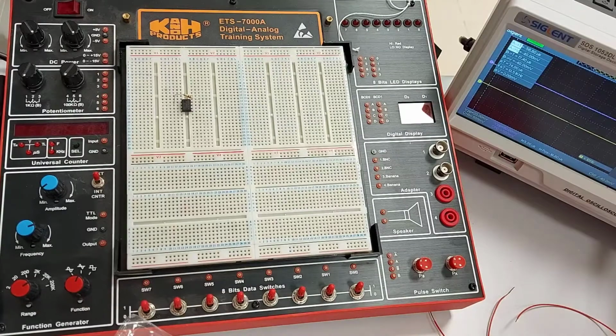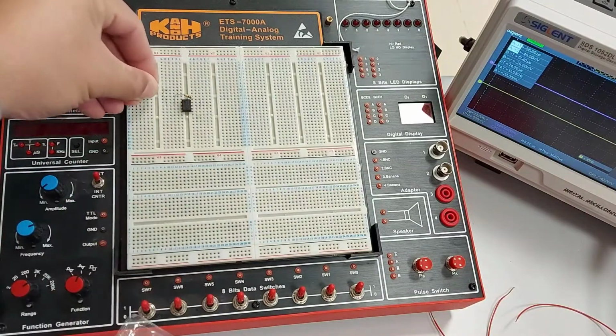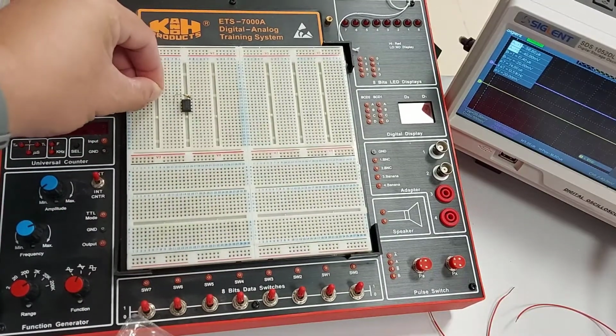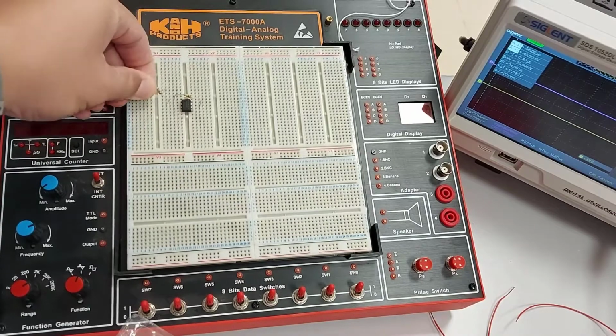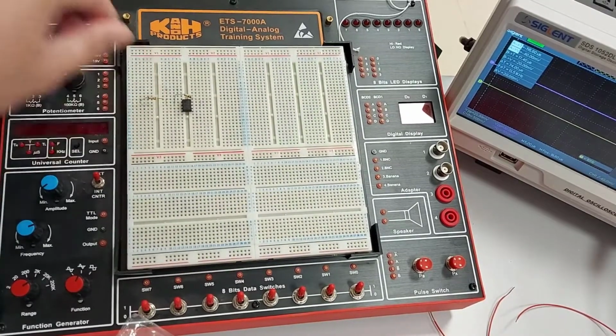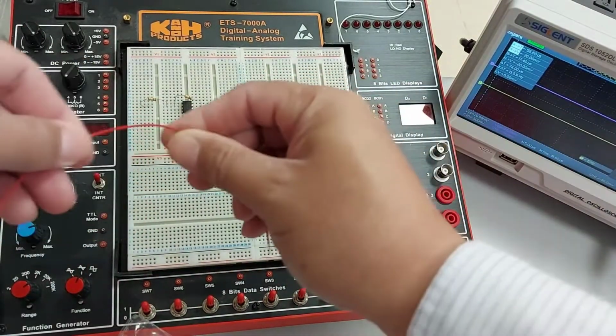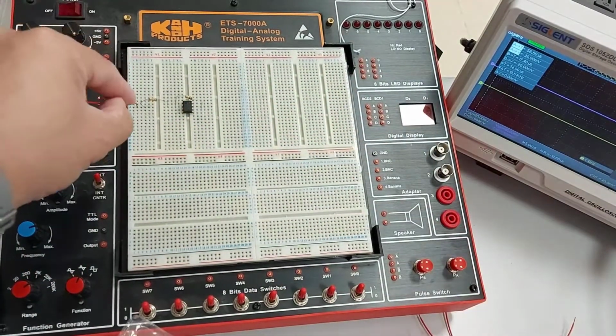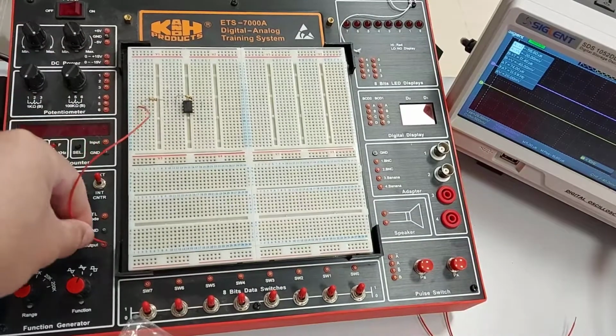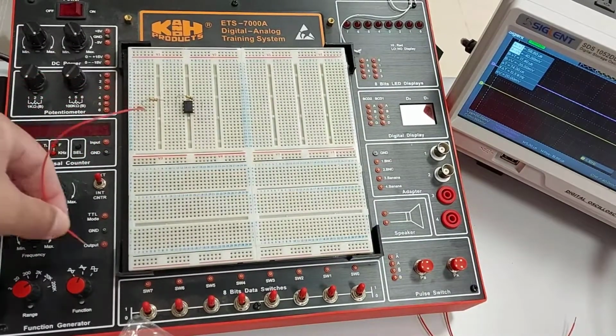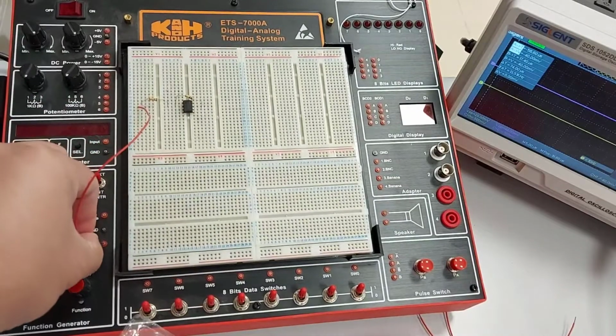And you need a 10 kilo ohm, and this 10 kilo ohm is also connected to number 2. I'm going to connect it here, to number 2. Then from the function generator output, connect it to this 10 kilo ohm.